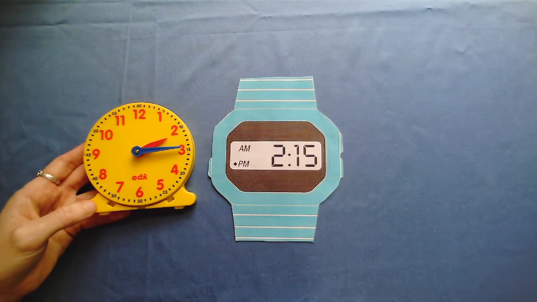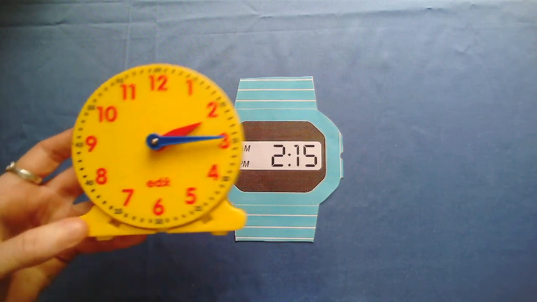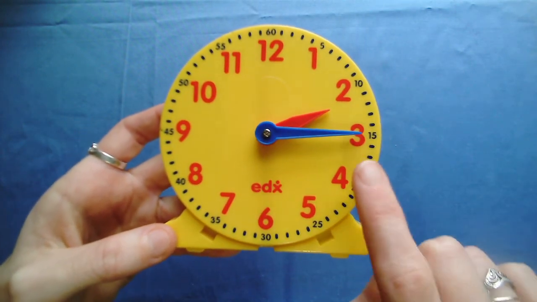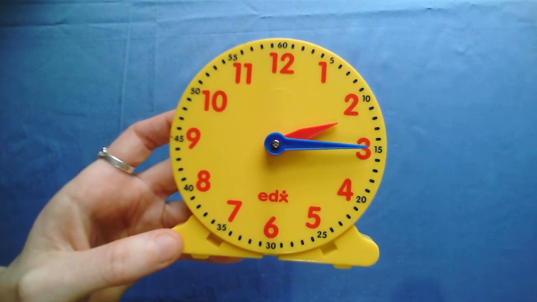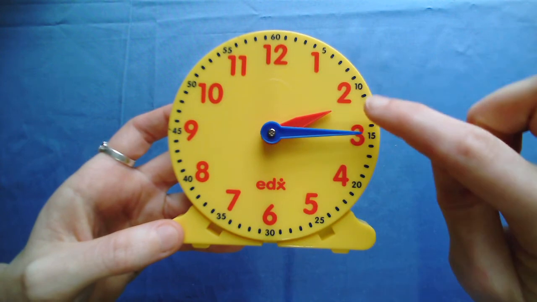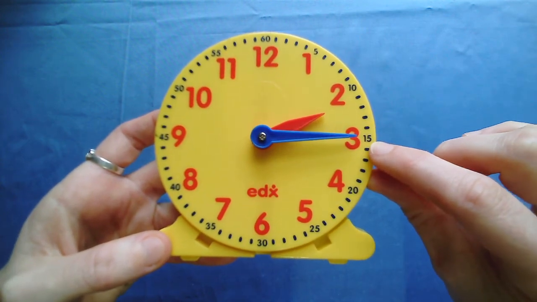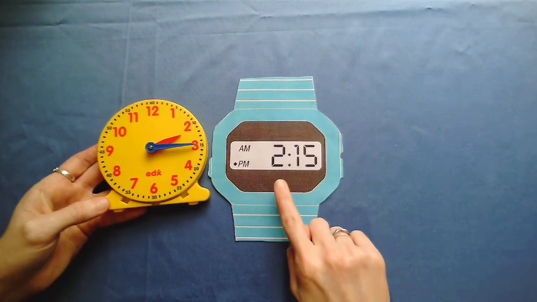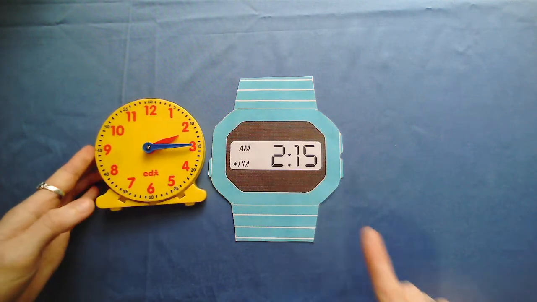When we look at 12-hour digital clocks, we need to look at how many minutes past the hour it is. So in this example, you can see that our hour hand is pointing to the 2 and our minute hand is 15 minutes past the hour. So our digital clock says 2:15.